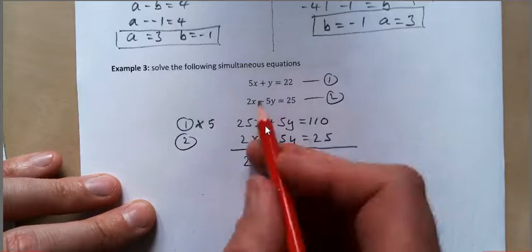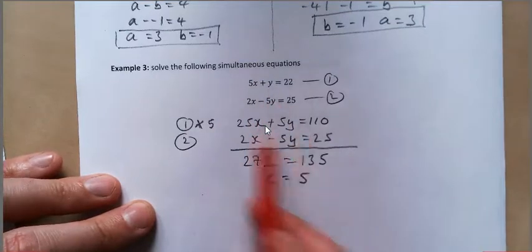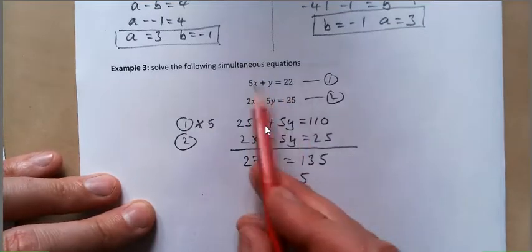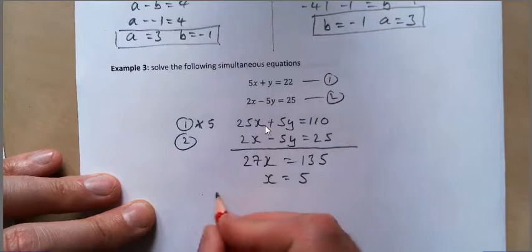How do I find the y? I substitute into one of these two equations. You can substitute into either. I think this one looks easier than this one, so I'm going to sub into 1.